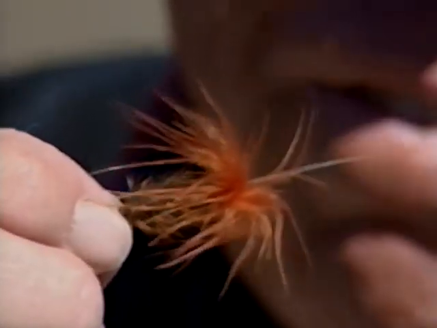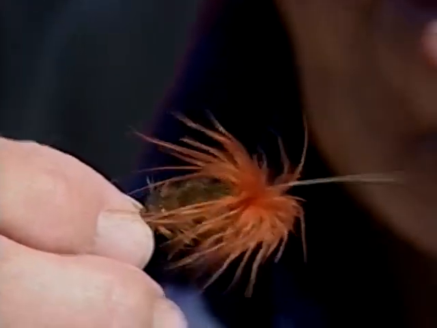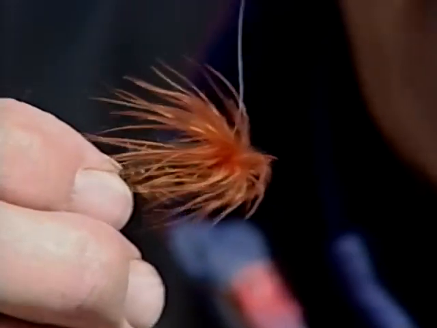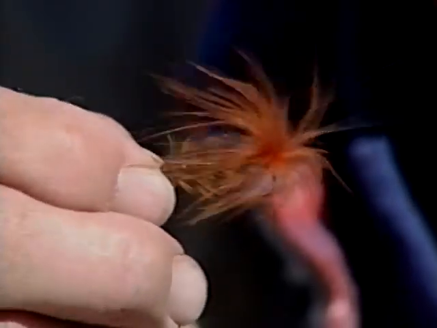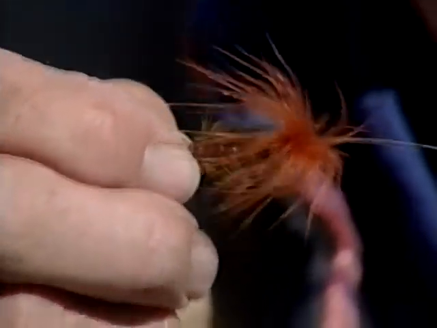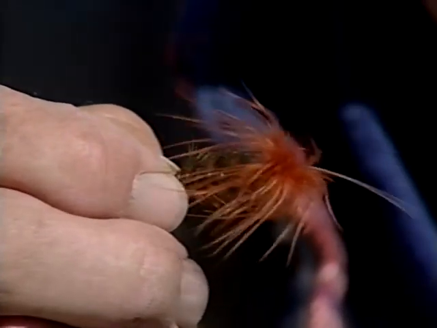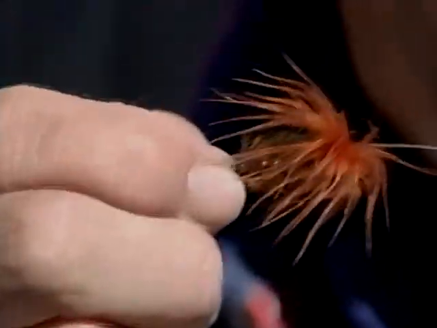I search with it. I find it very effective. I'll use this pattern early in the season, late in the season, early in the day, and late in the day. And on lakes that I don't know what's going on yet and I have to get familiar with, this is a good searching pattern for me. But just remember, it basically imitates a leech or a dragonfly nymph.